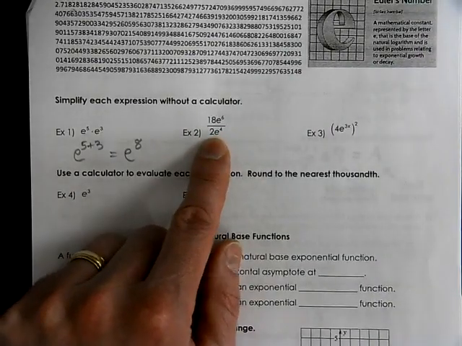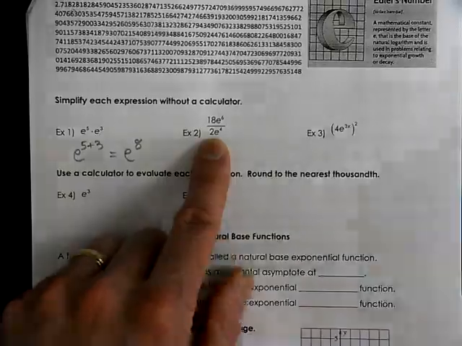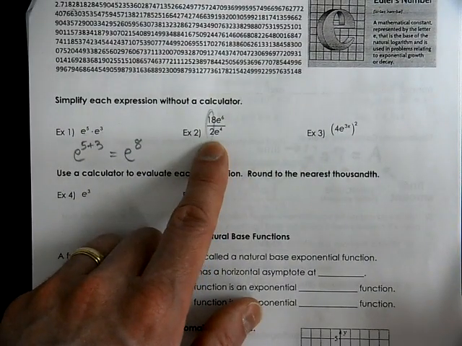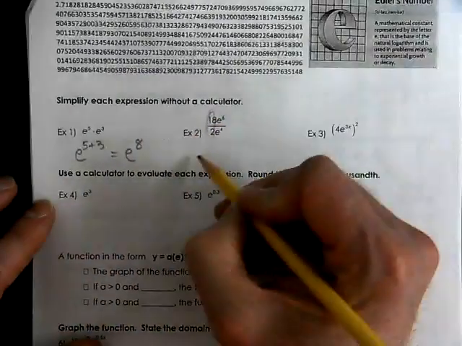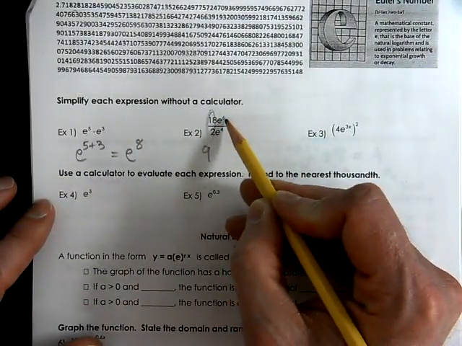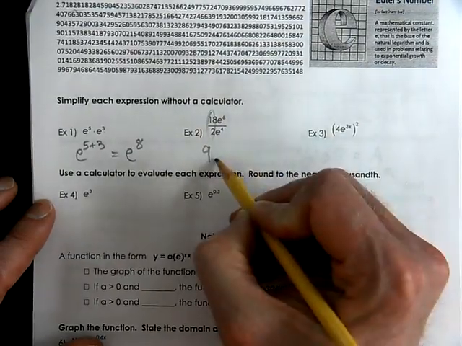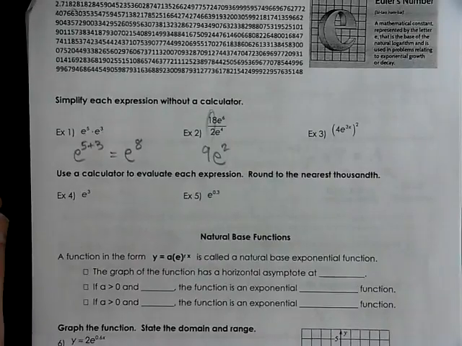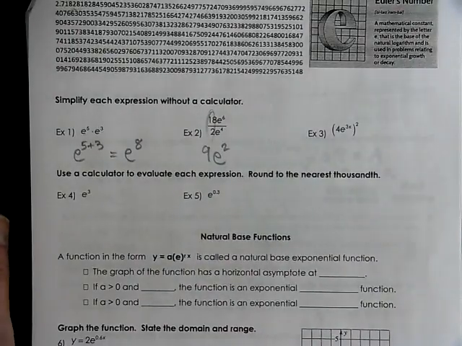Here we're using the same exponent rules you've done before. You're going to first work with your 18 and the 2. 2 goes into 18 9 times. Your bases are the same, so you're going to subtract exponents. 6 minus 4 is 2. So this is 9e squared.